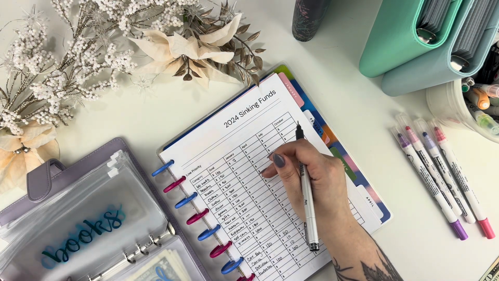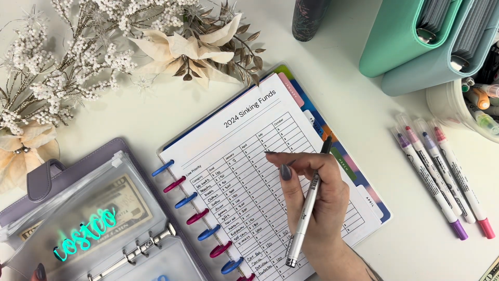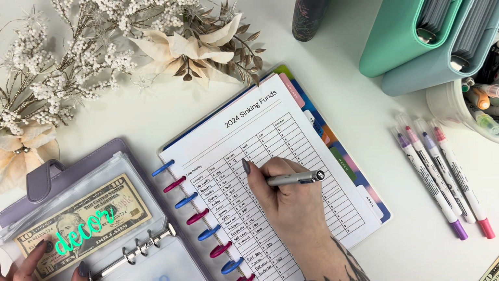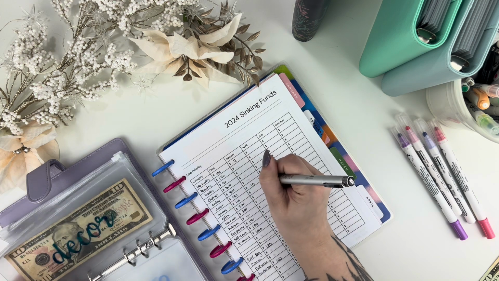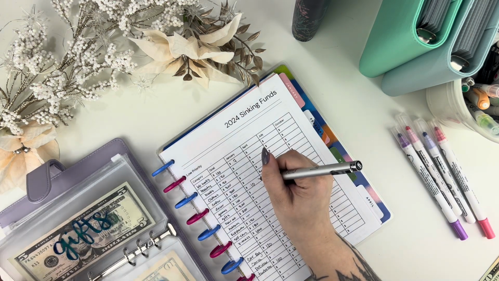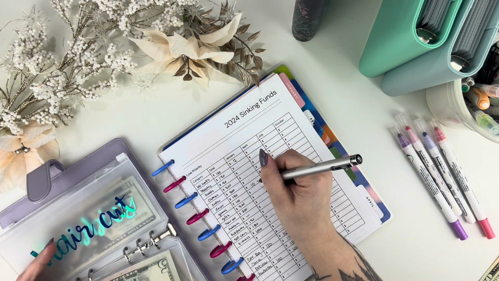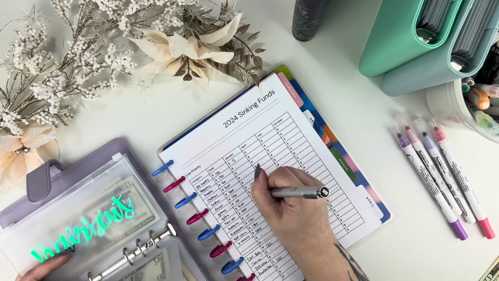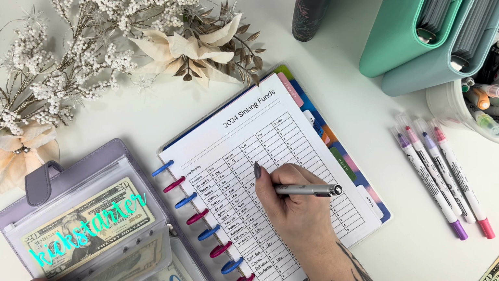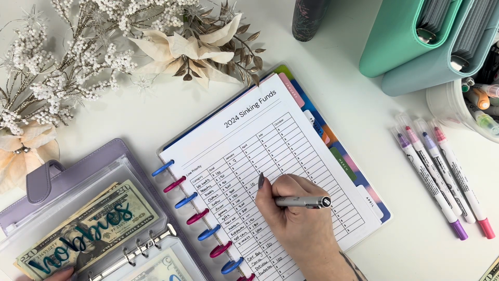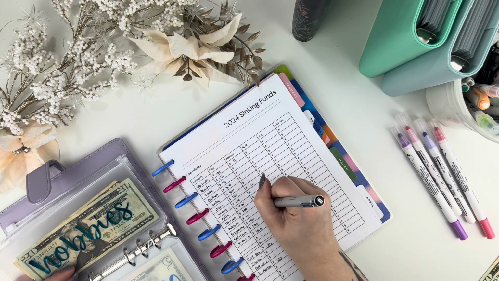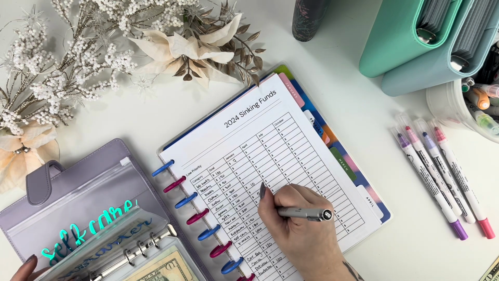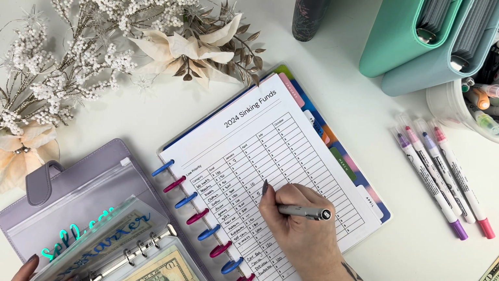It's just not right now because I'm so focused on paying into the high priority and medium priority categories that these guys are just not where the money's getting added at the moment. Gifts has $5. Haircut has nothing. Hobbies has 30. And then Kickstarter has $30 in it as well.